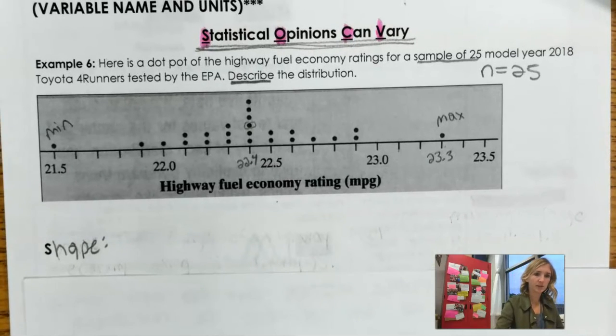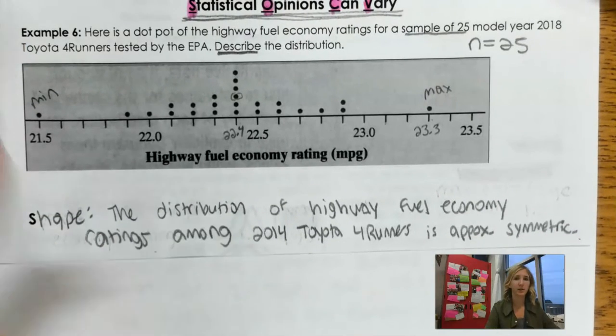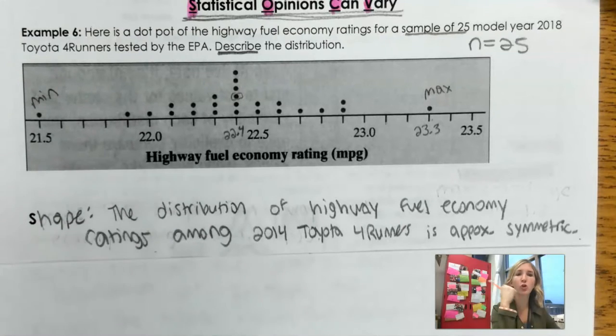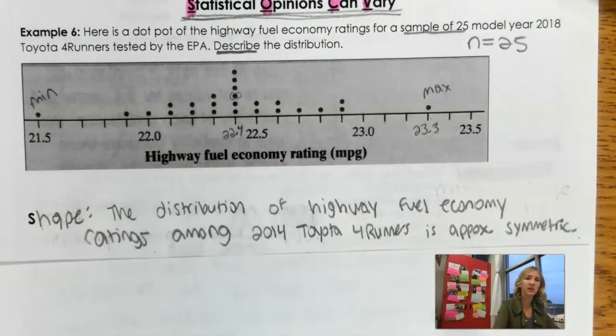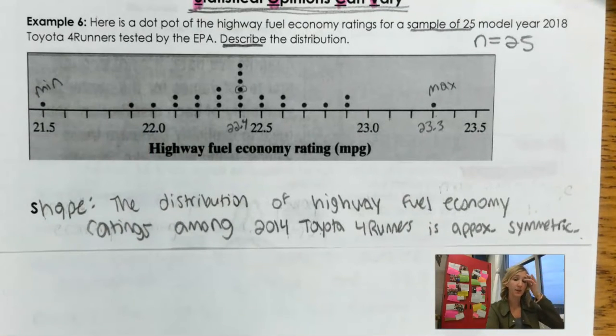All right. If you said symmetric, here is what we would write. Shape. The distribution of highway fuel economy ratings among 2014 Toyota 4Runners is approximately symmetric. You could see I could draw a line right in the center, and about half the data is on either side, and it's approximately symmetric.